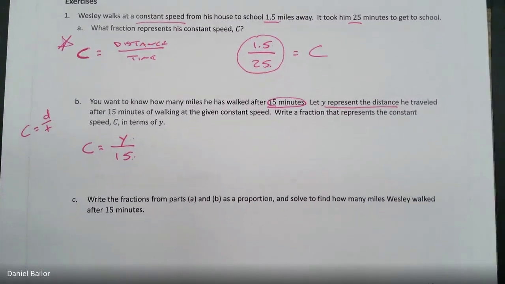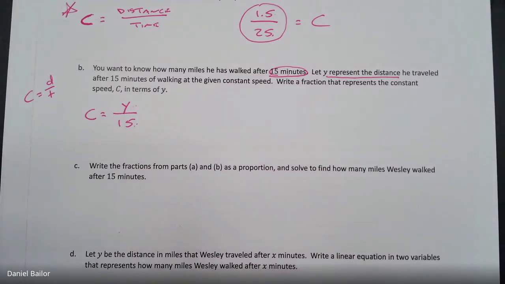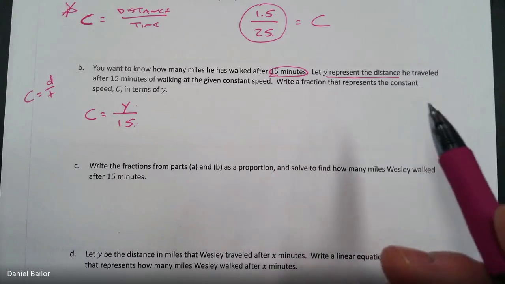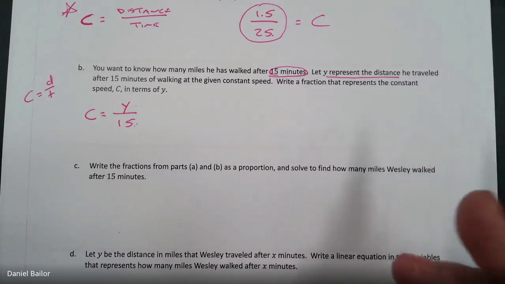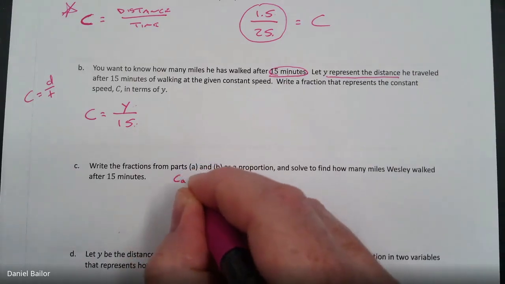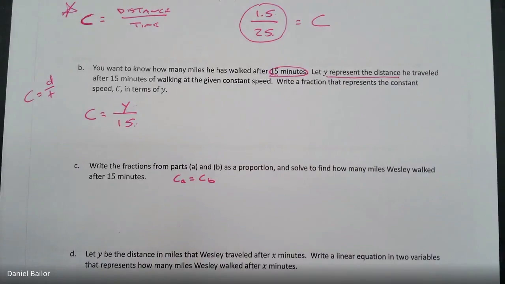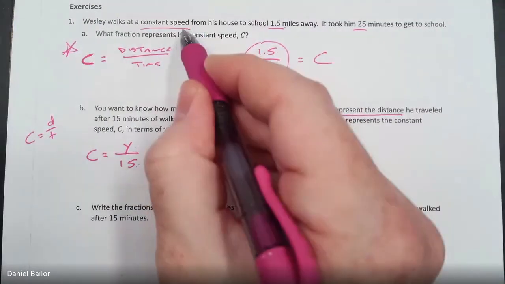Well, part C says, write the fractions as a proportion. So we know that Wesley's speed is constant. So we know the speed from part A is going to equal the speed for part B. Because remember, it says it's a constant speed.